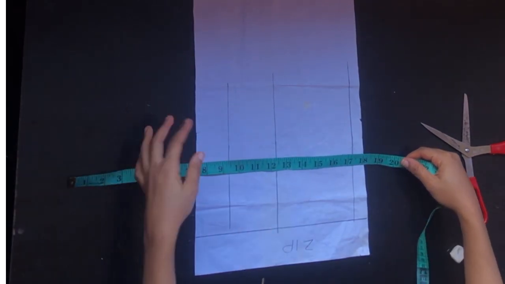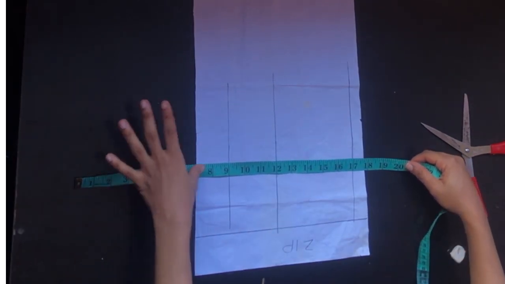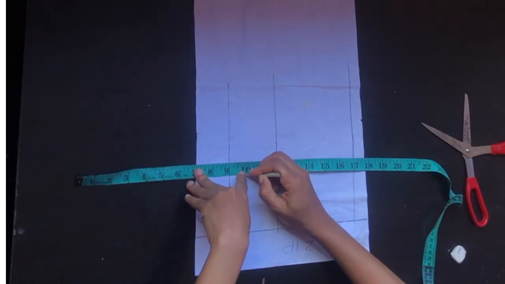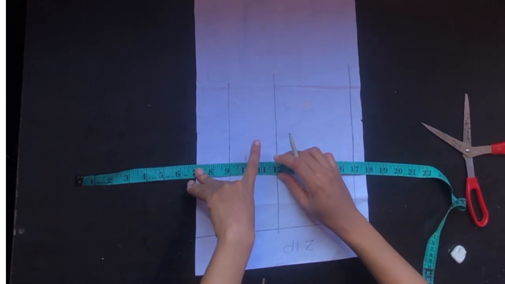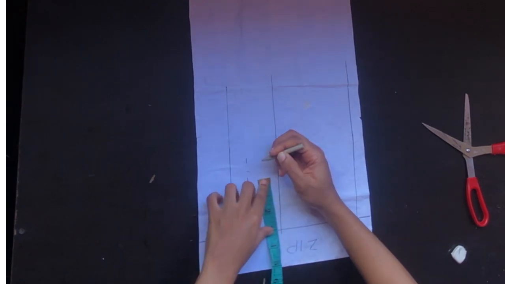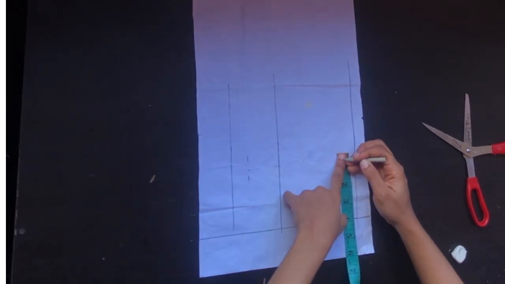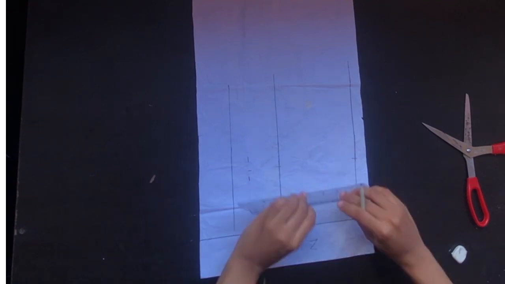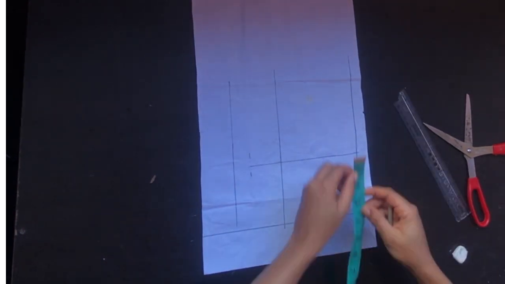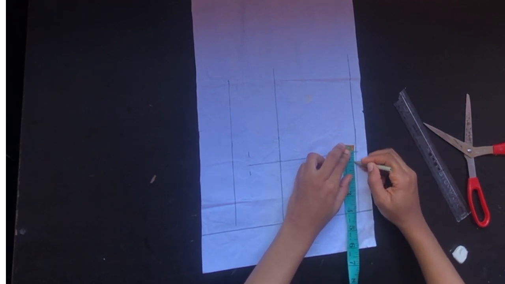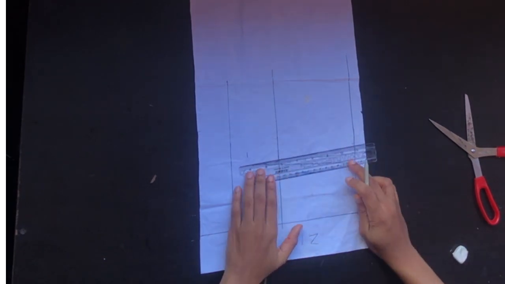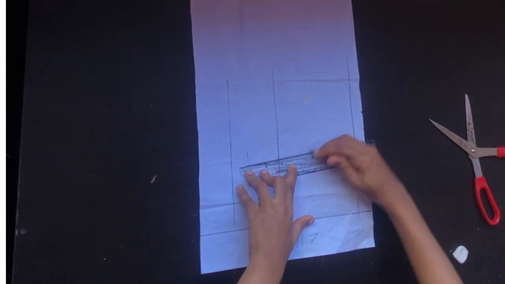Next, I want to mark my dart intake. So for my dart, I'll place my tape at that 7, and I'm going to mark my shoulder to bust line plus 1 inch. And after marking at that point, whatever measurement I'm going to mark is going to come from my zip line, and I'll go ahead to mark my nipple to nipple divided by 2, which is 3.5, and I'll rule a straight line. So I'm going to be marking ½ inch dart intake at those points, and I will connect it right back to the upper part of my pattern.